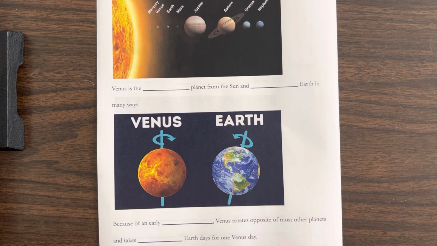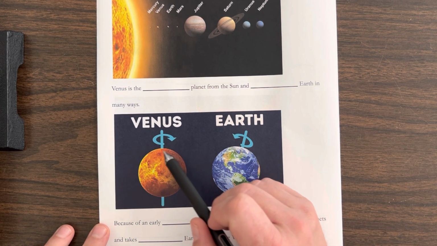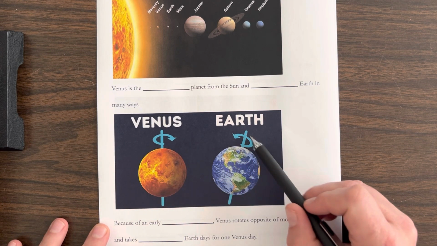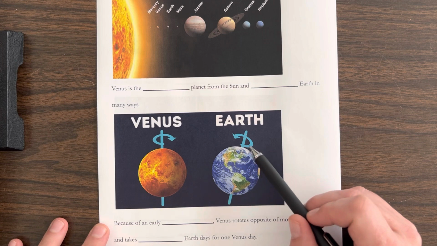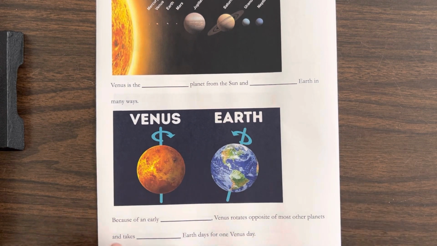Another unusual thing is how long it takes Venus to rotate once on its axis. So that would be a day, right? So on Earth, to rotate once on its axis is 24 hours. That's a day. Venus is a little bit unusual. So let's take a look down here.